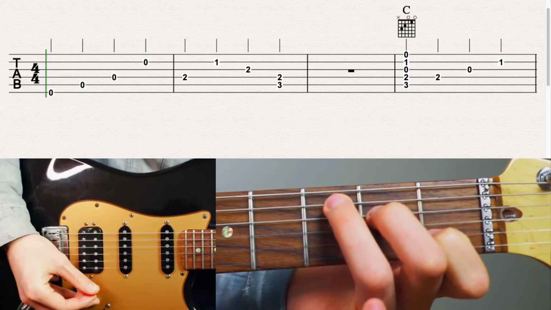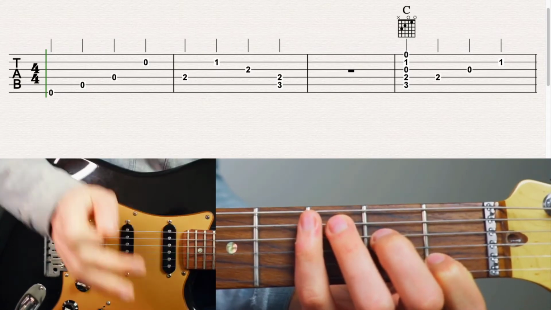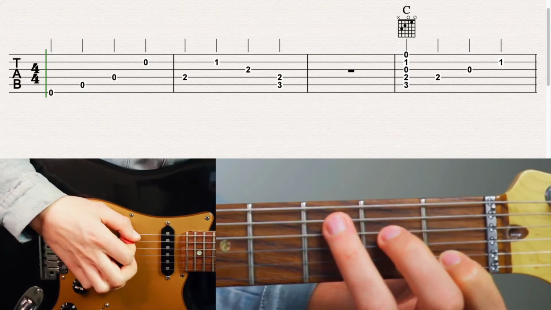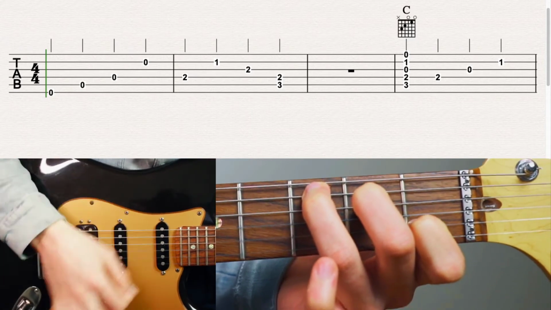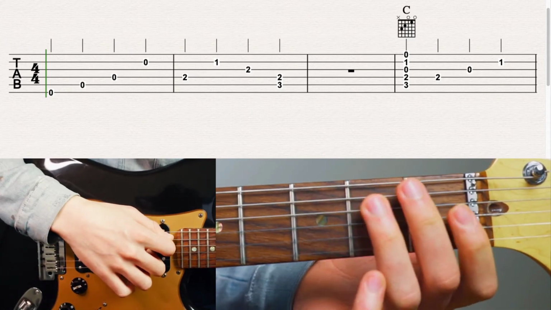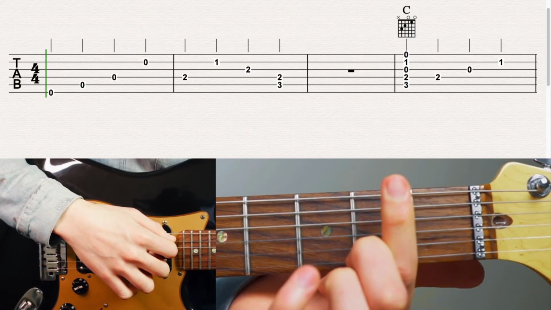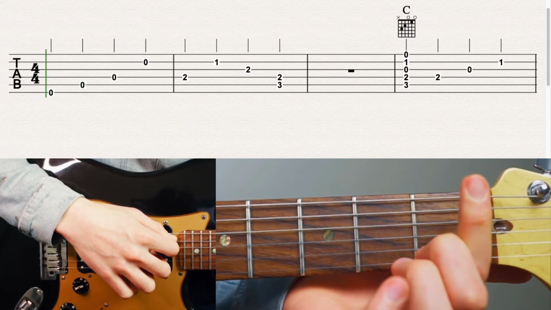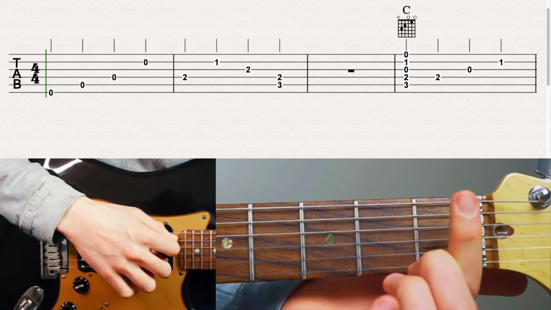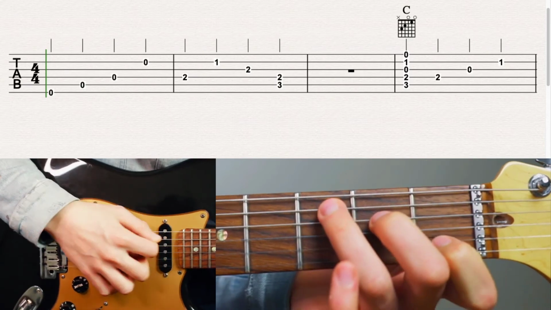So they're all on top of each other in a line, which means we play them simultaneously. This is a chord here. It's a C chord. So this line is going to be this bar, the fourth bar, will be a C chord. Then fret 2 of the D string, open G string, fret 1 of the B string. So it will sound like this.